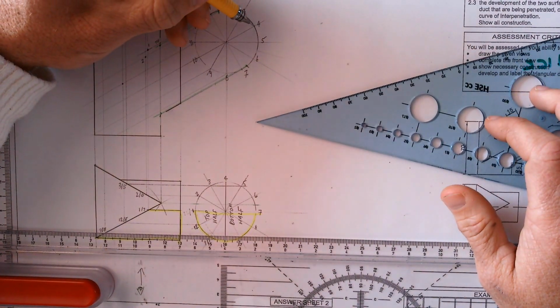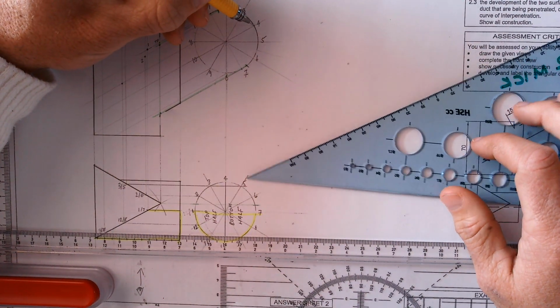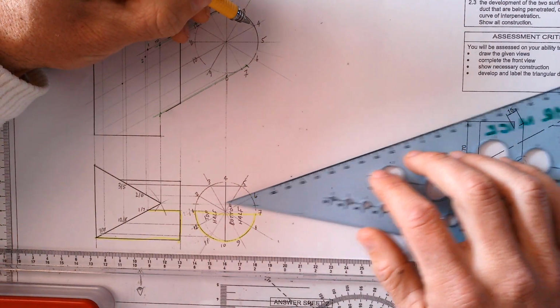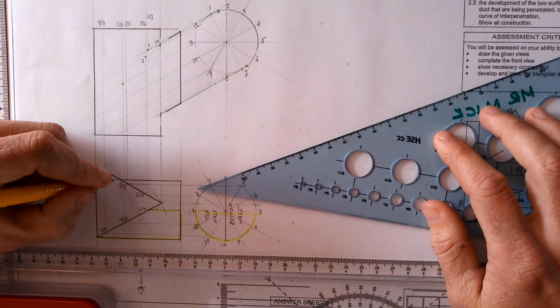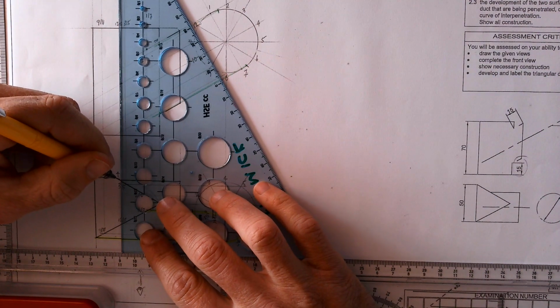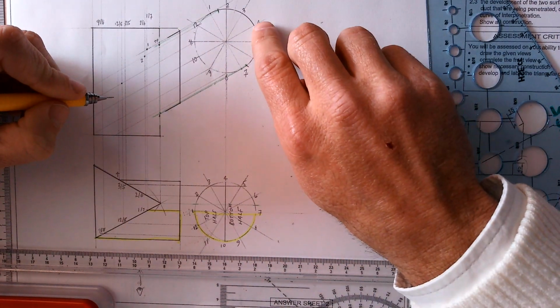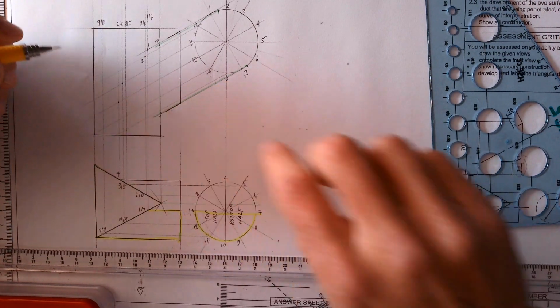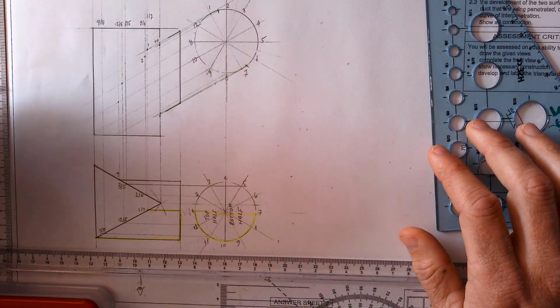Then there's 4. Okay, where is 4 here? Right, so 4 is at the back. Here's 4. Sorry, we didn't put 4 in there. There's 4. So if we project 4 up, and we come down, so there's 4, and we project 4 up. There it is. Okay, this is all hidden so far.